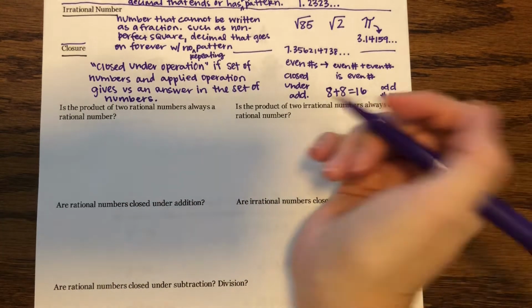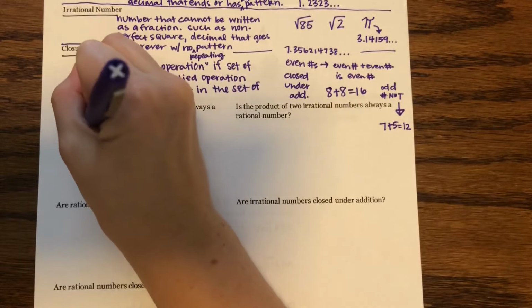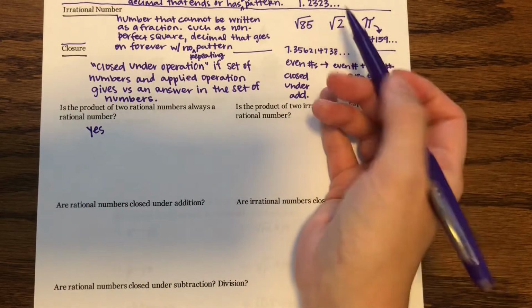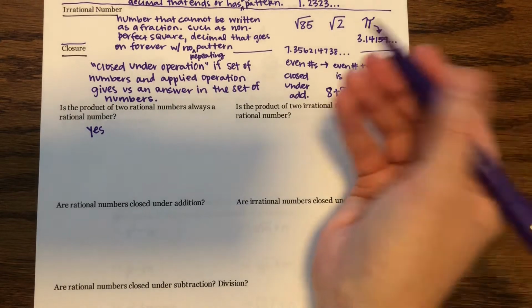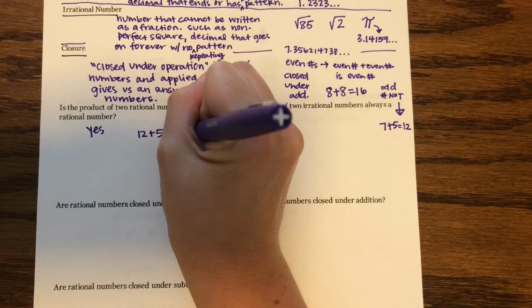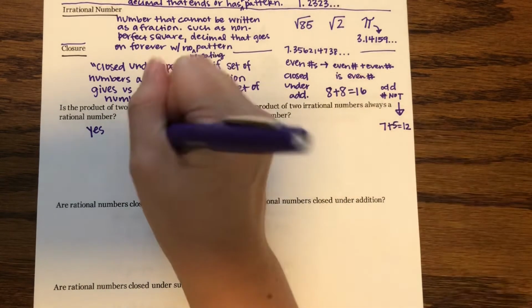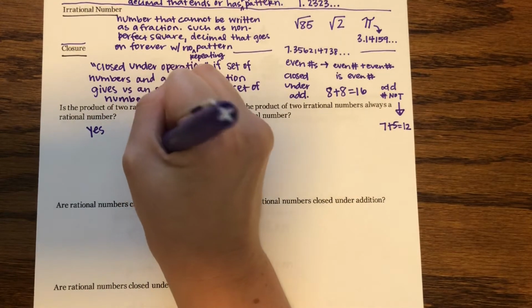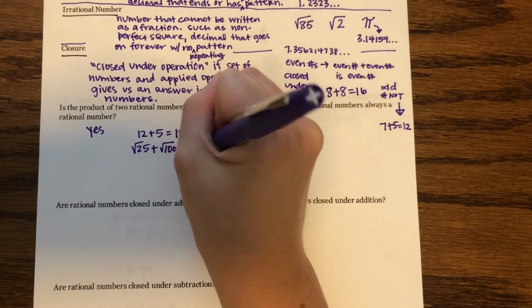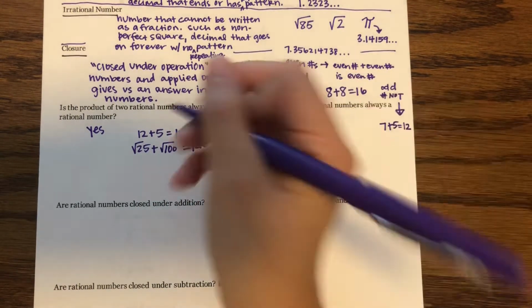Okay, so the answer is yes, because no matter what we add, we're either going to be adding an integer to an integer. So 12 plus 5, we're going to get a rational number. Square root of 25 plus square root of 100, that gives us 15. So yes.